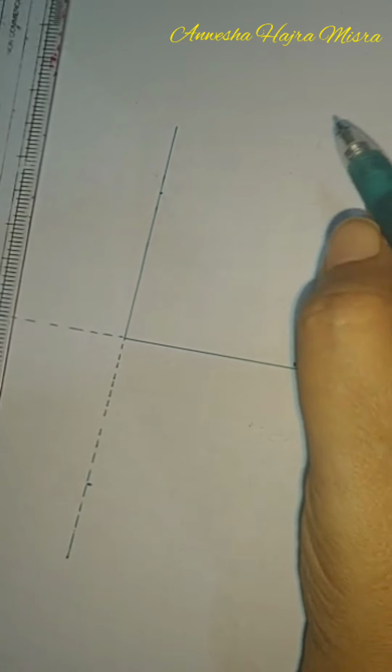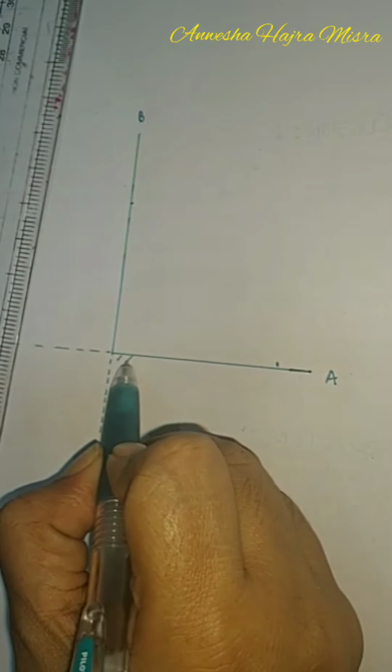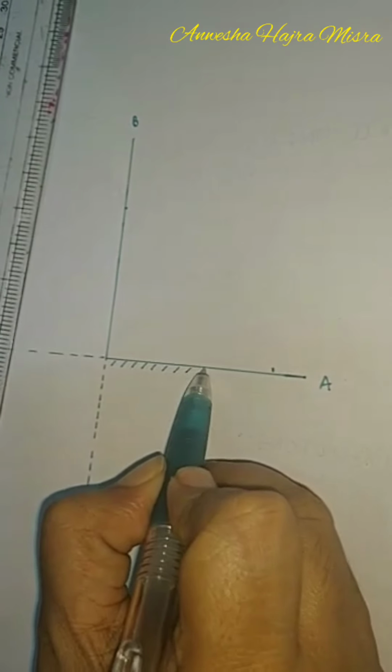Let us draw the ray diagrams for two perpendicular mirrors A and B. See, here you have two perpendicular mirrors A and B. This is my A and this is my B. Now you are going to draw with me. Silver the surfaces.